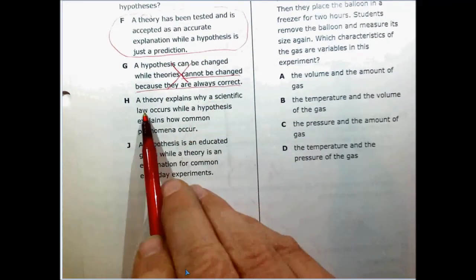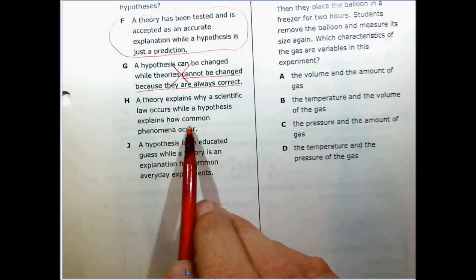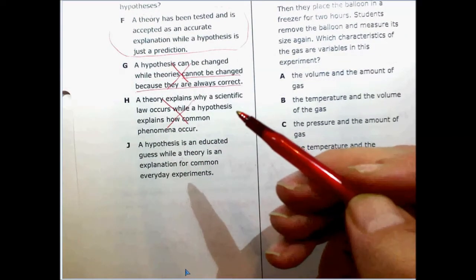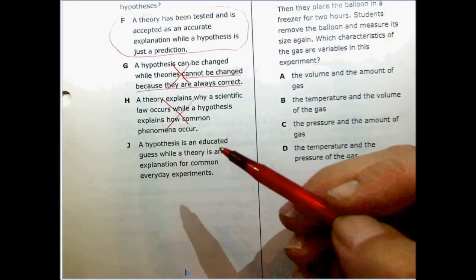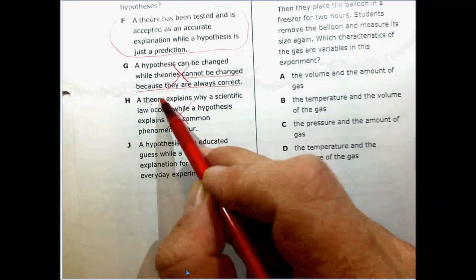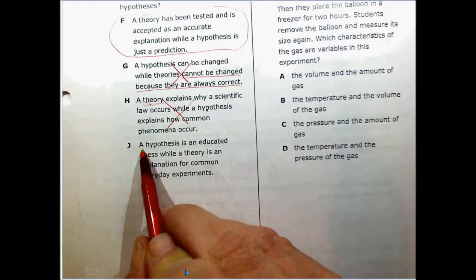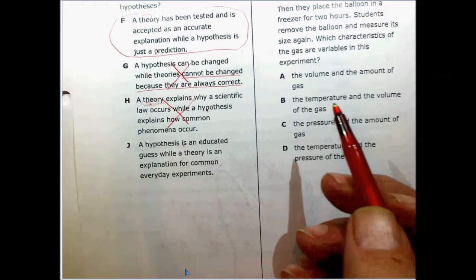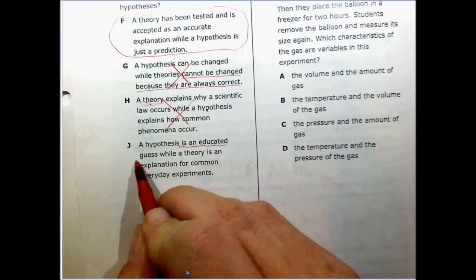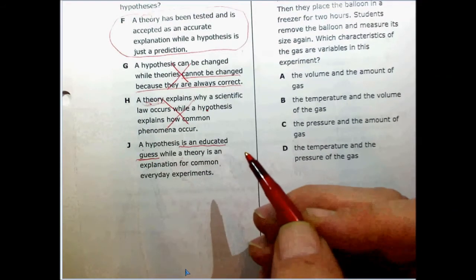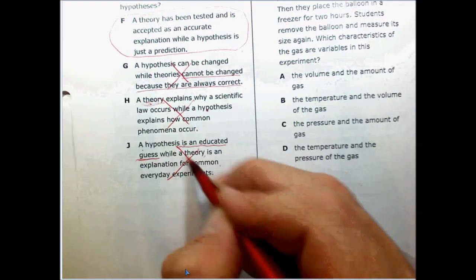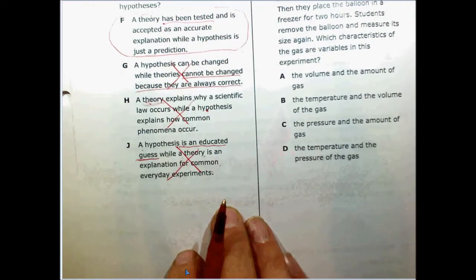A theory explains why a scientific law occurs, while a hypothesis explains how common phenomena occur. Theories and hypotheses can explain either one of those things. A theory has supporting test data. A hypothesis is an educated guess, while a theory is an explanation for common everyday experiments. While you might arguably say that a theory or a hypothesis is an educated guess, a theory is not just an explanation for everyday experiments. A theory has been tested. That is the most important part of this.